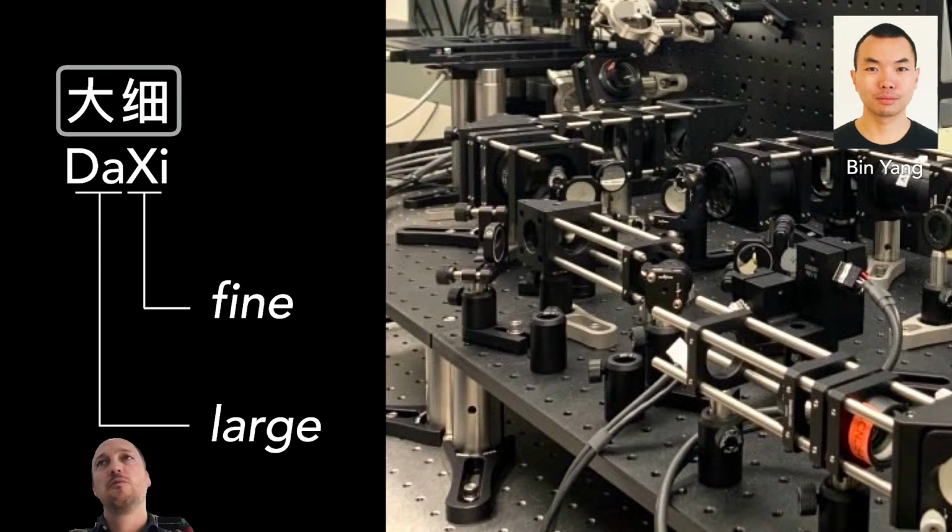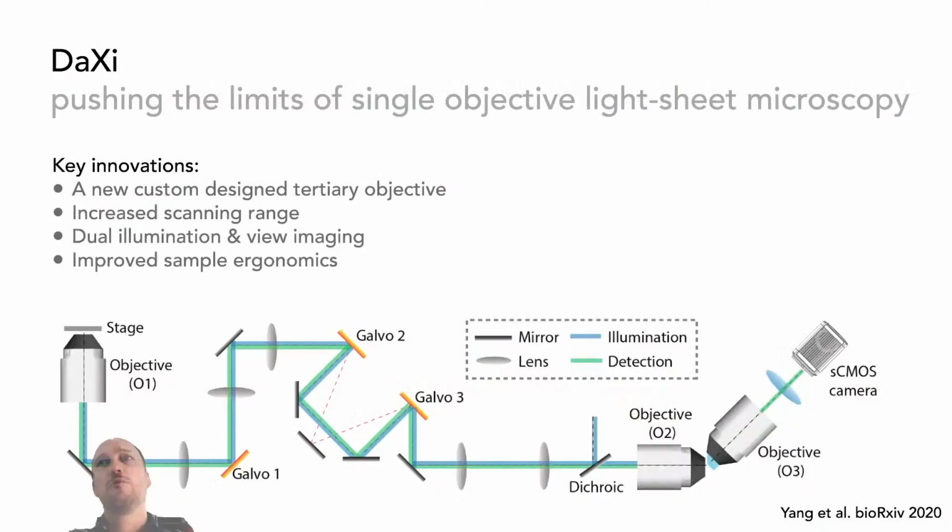And so this is actually a picture of the setup. In a schematic way, this is how it's set up. The key innovations of this microscope are that we have a new custom design tertiary objective, we have increased scanning range, we have dual illumination and essentially dual view imaging, and we have improved sample ergonomics.